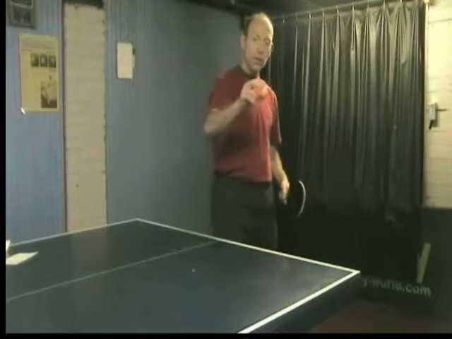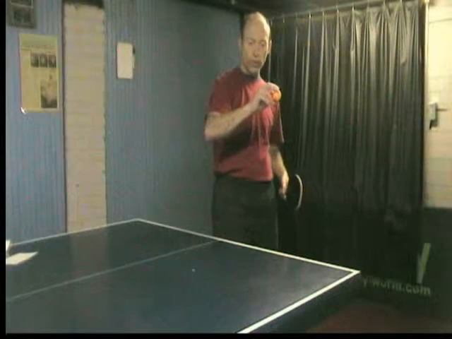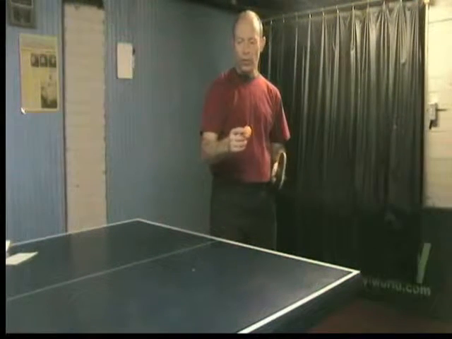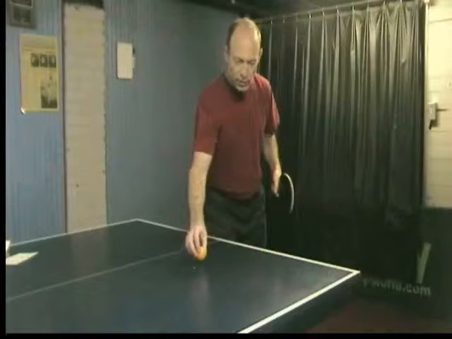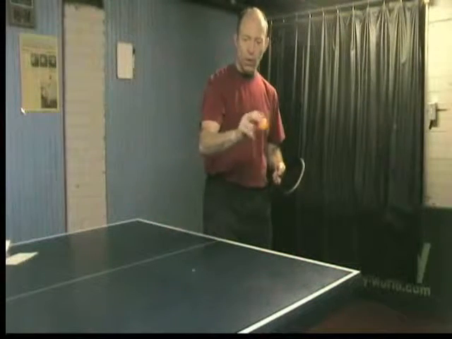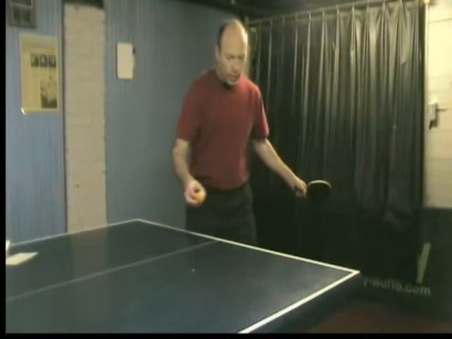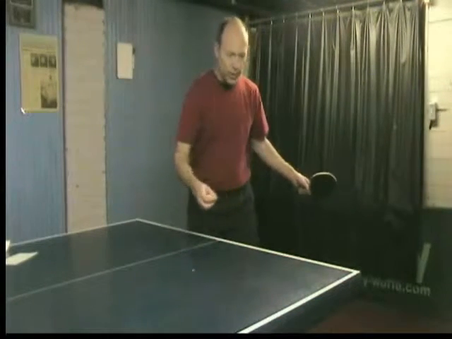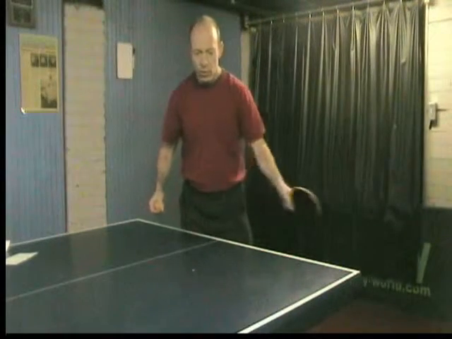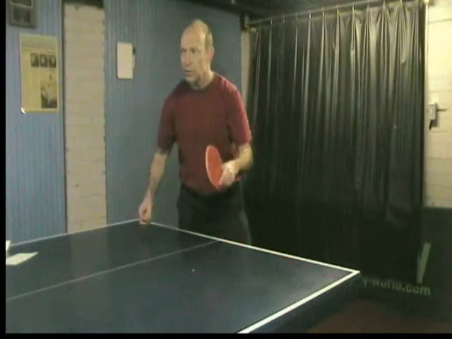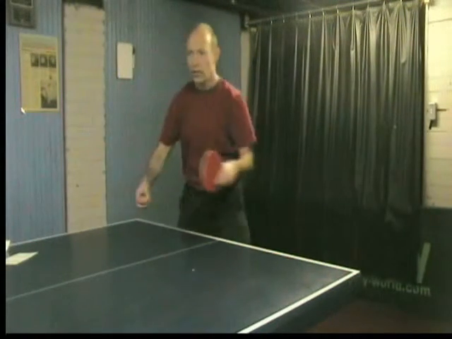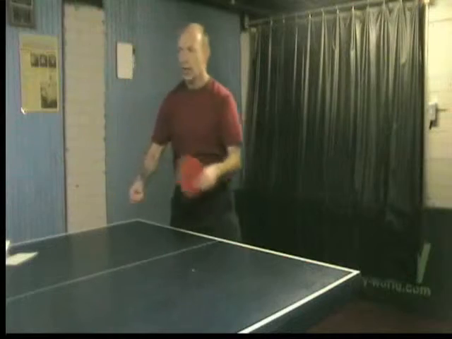Ball bouncing, we can catch the ball at different points. So depending on the stroke you're going to use will kind of determine where you make contact with the ball in its bounce path. So for the first example, we're going to use a fast loop. In this case, I want to catch the ball on the rise or at the peak of the bounce. Okay, so see I'm catching the ball as it's rising.